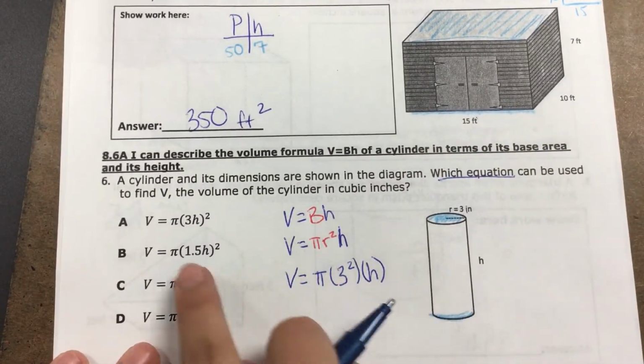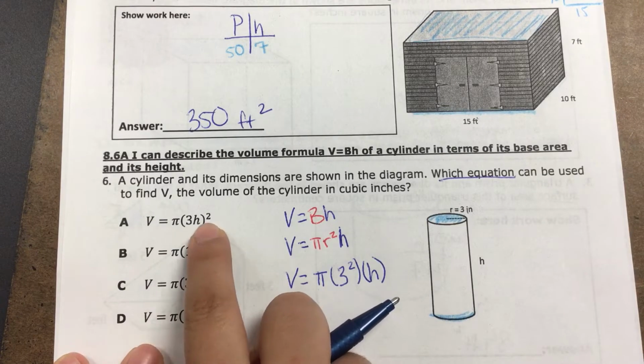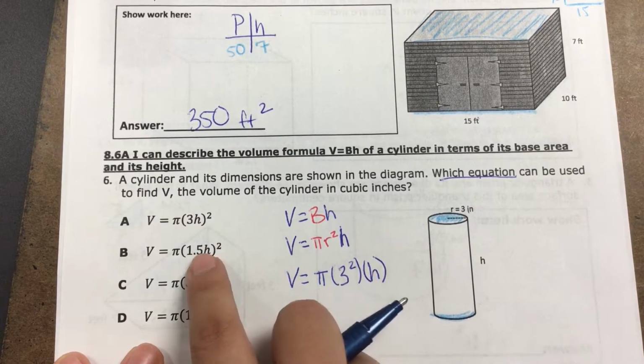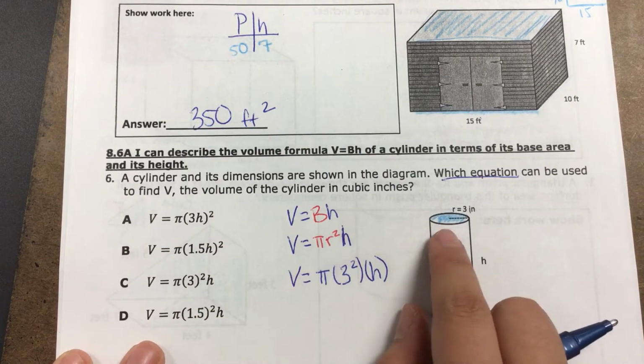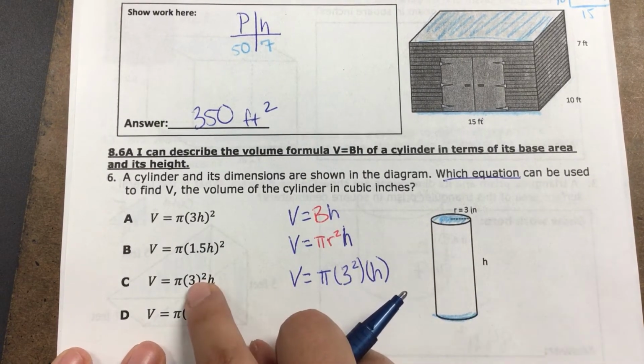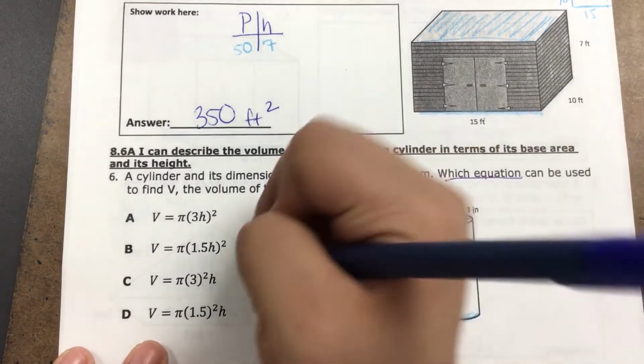Which one matches this? No, it says 3h squared. We didn't square both 3 and the h. 1.5h squared. Nope, we didn't square 1.5. 3 squared times h. Yes.